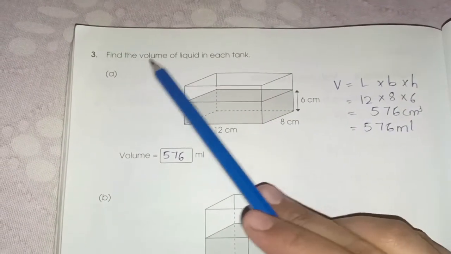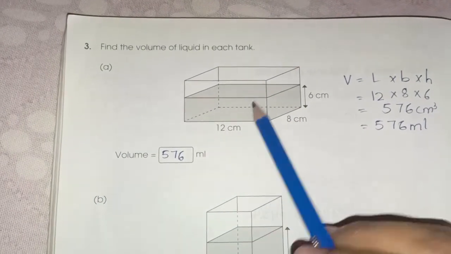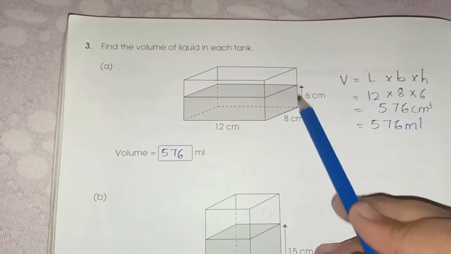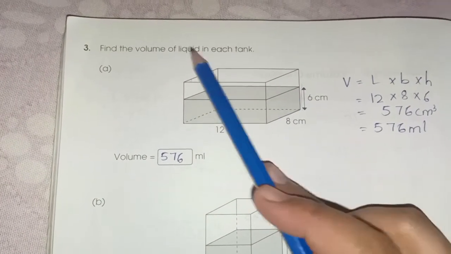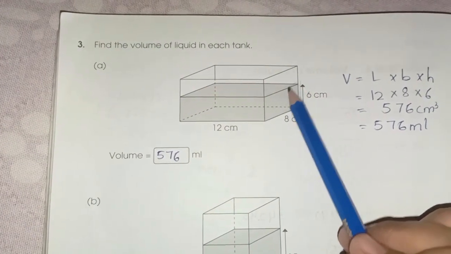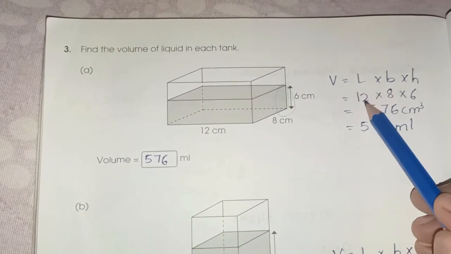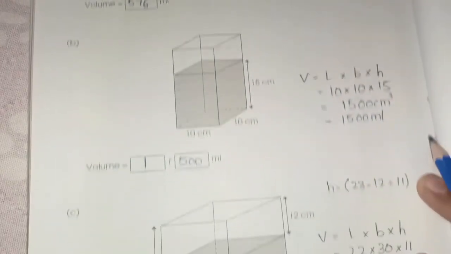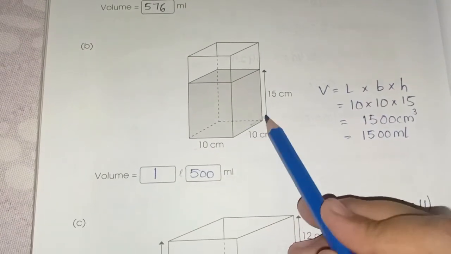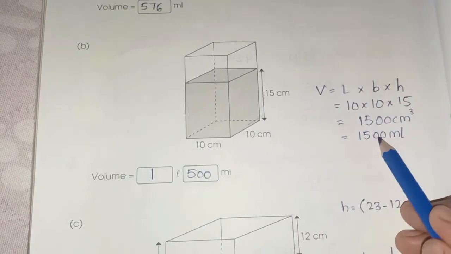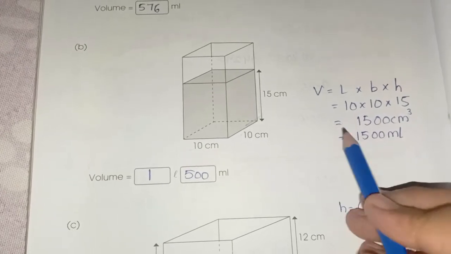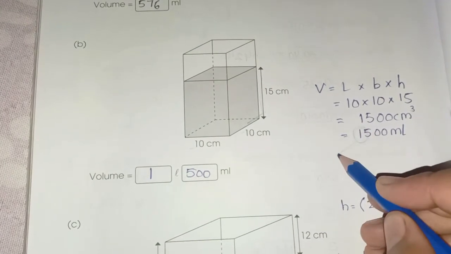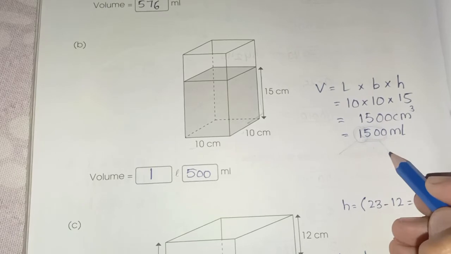Page number 150. Find the volume of liquid in each tank. So here we have length, breadth and height. We have the height of liquid in the tank, that's why we measure only this side. So we multiply 12, 8 and 6. We get the answer 576. Again we have 10, 10 and 15, and we get the answer 1500. When we convert this 1500 in liter, the first digit is in liter and the remaining 3 digits are in milliliter.